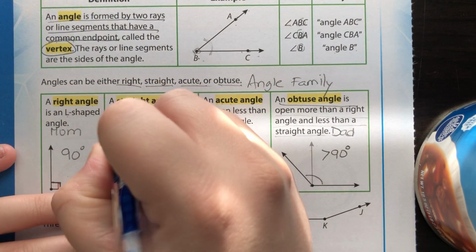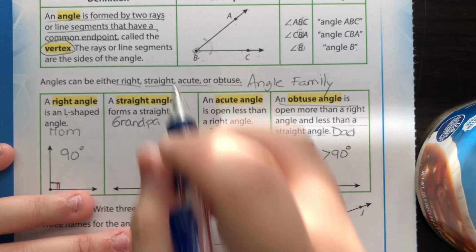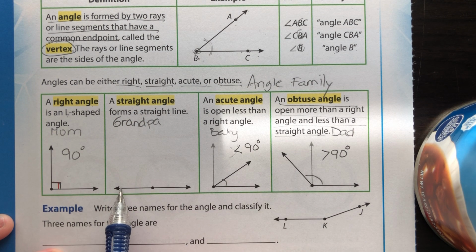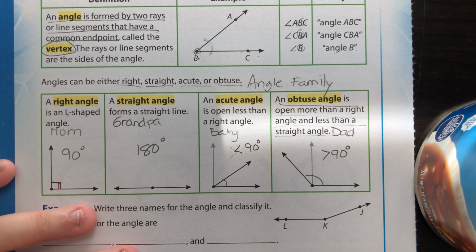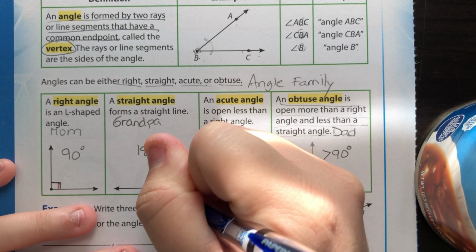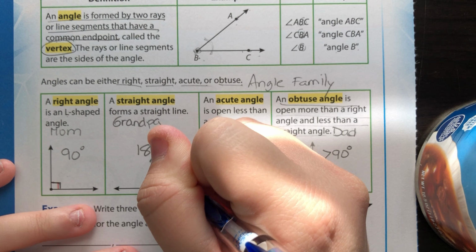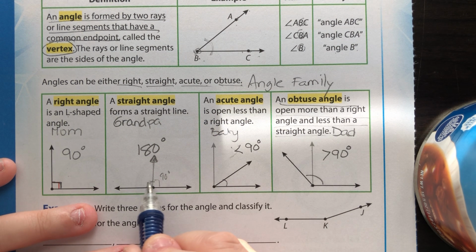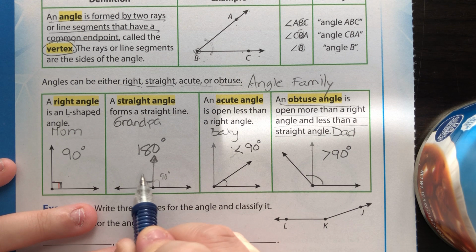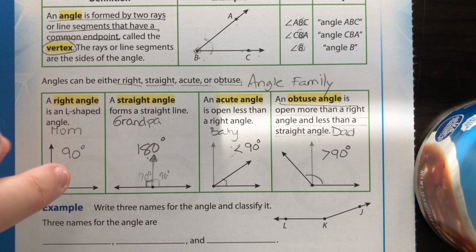And then there's grandpa. It's a straight angle, forms a straight line. So it's an angle that's actually laying down because grandpa's tired and he needs to lay down. It is always exactly 180 degrees, and this is why. If it was a right angle, it would have been 90 here. And this other side would also been this L right here, 90. So if you add 90 and 90, you get 180. So that's why this is a straight angle. He's laying down. Grandpa's tired.